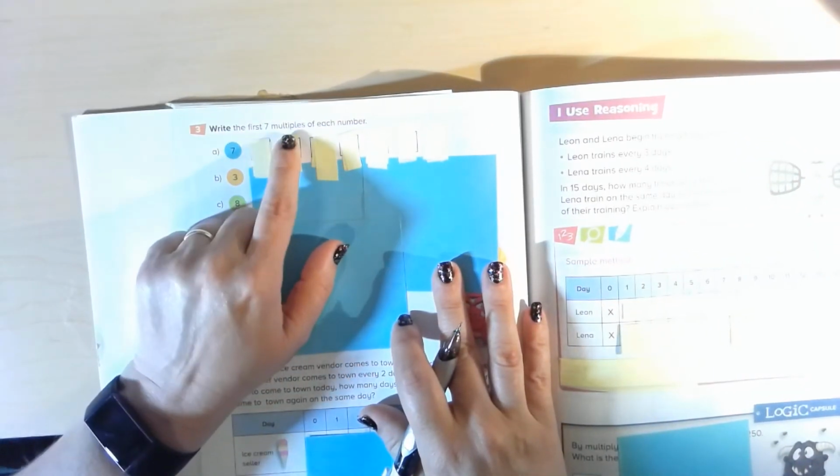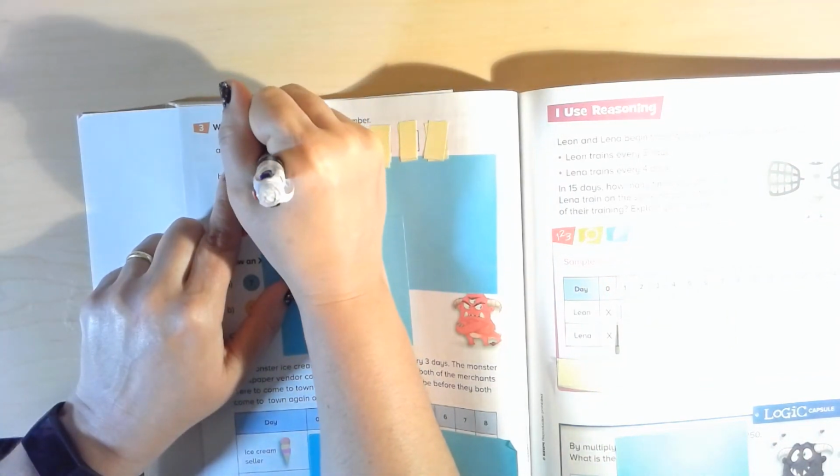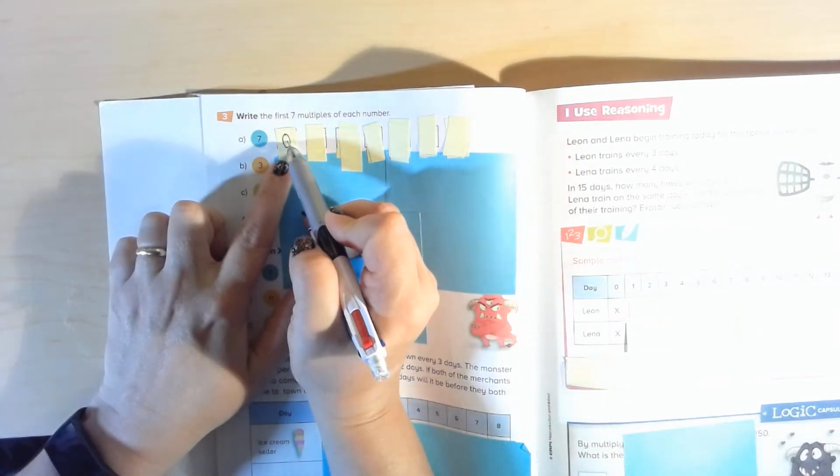I want to see if you can write the first 7 multiples of each number. The first 7 multiples of each number. So, they start off with the number 7. What is the first multiple we always write? What is it? 0. Yeah, you're right. It's 0. We always start with 0. Okay, so we have 0. Now, what's the next multiple? Well, I just do 0 times 7 is 0.